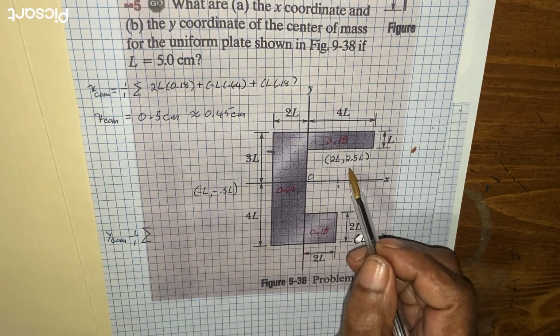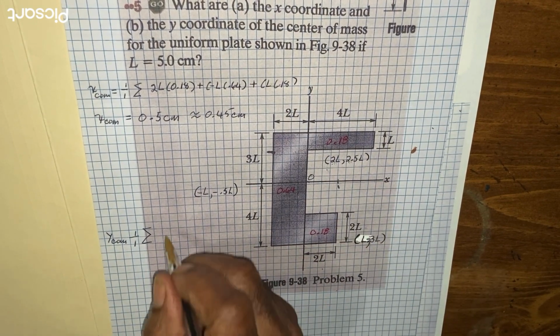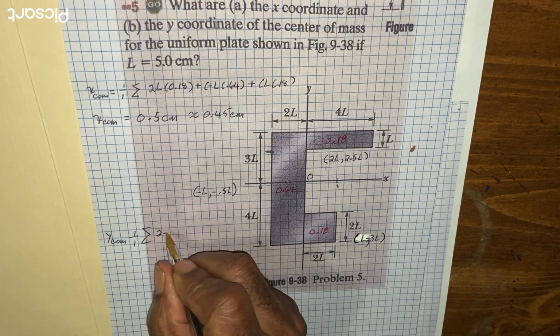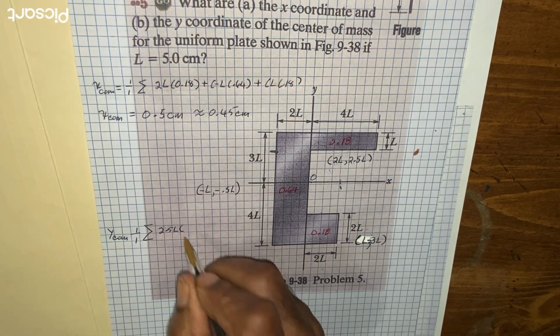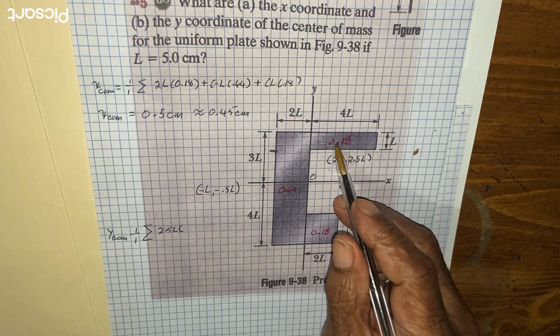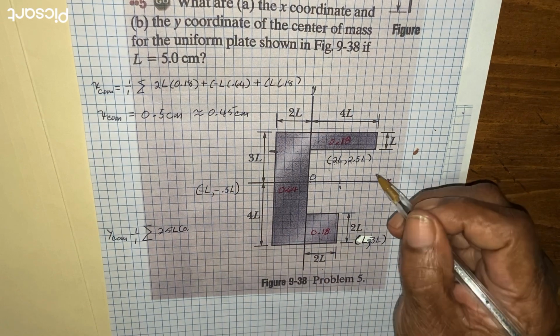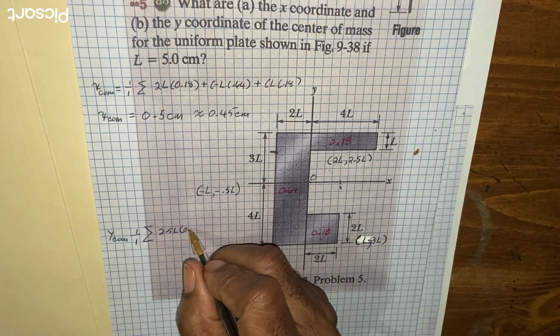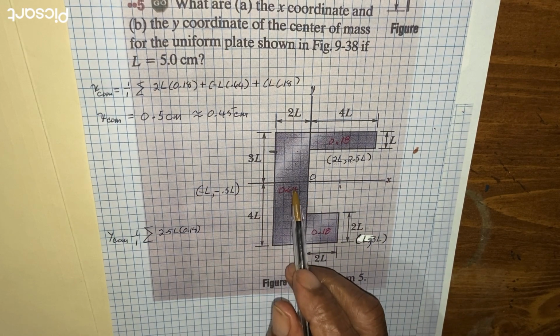Now we'll just use the y coordinates. We got a 2.5 L, and it's going to be times this 0.18. Then we come to this one.